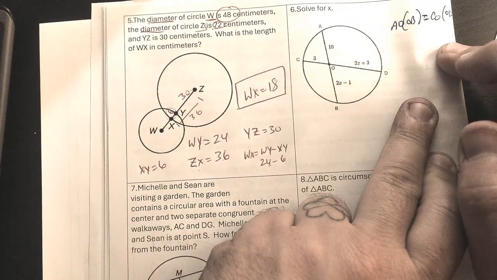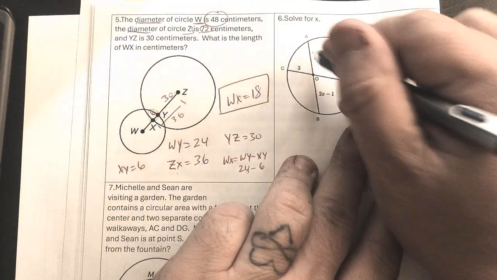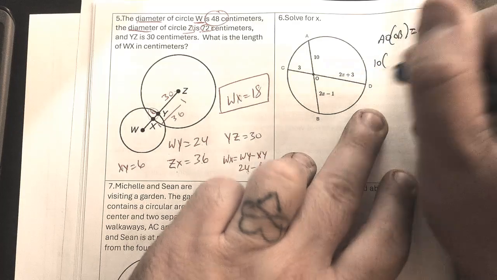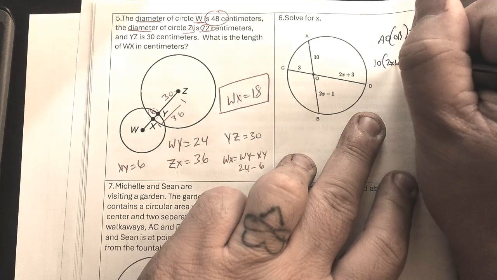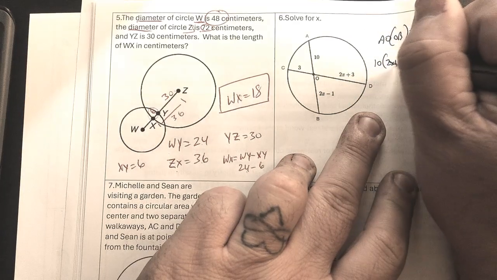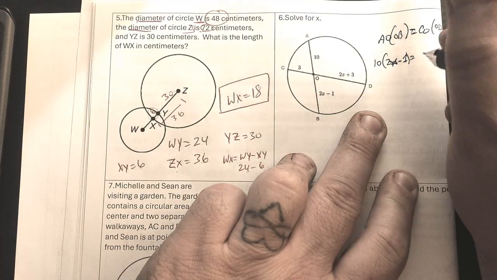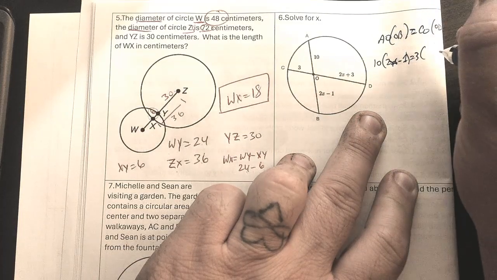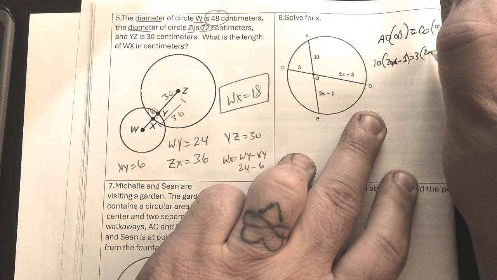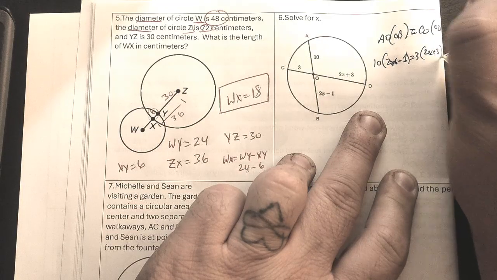You see that? So say AO is 10, OB is 2x minus 1, and then CO is 3, and OD was 2x plus 3.